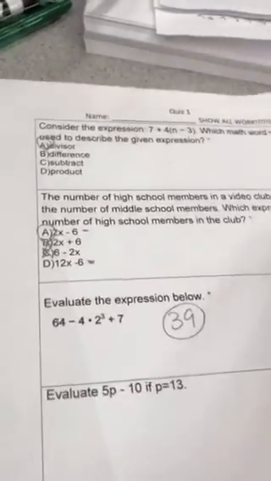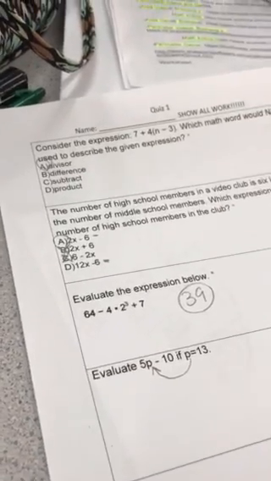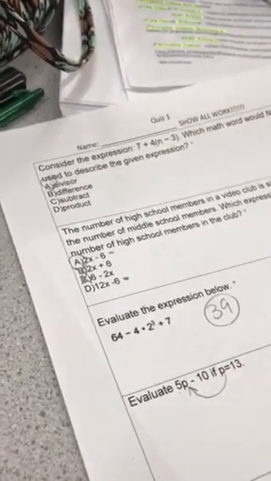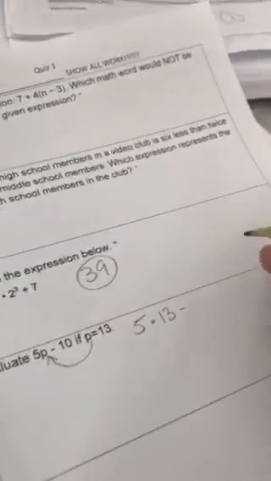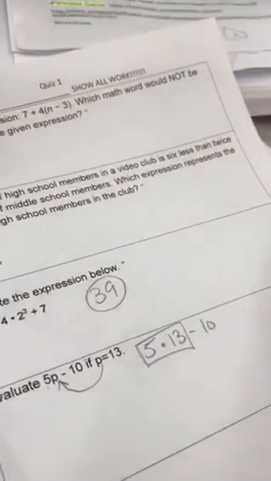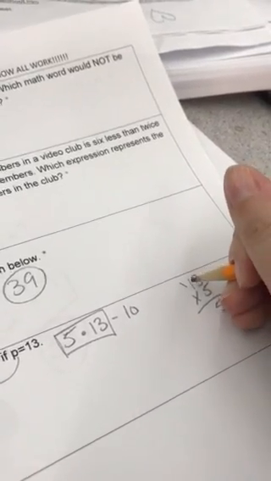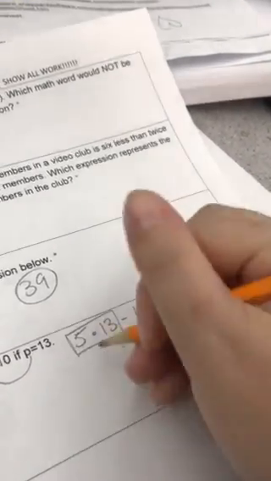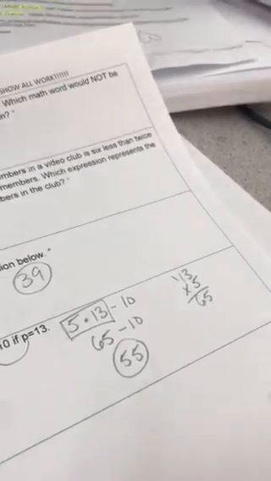Okay, so this one is all we're doing is putting P in here. When it's right next door, it means that we're doing multiplication. So I have 5 times 13 minus 10. Order of operations again, I have to do multiplication first. If you don't know what 5 times 13 is, I'm going to do this: 5 times 3 gives me 15, I carry the 1. 5 times 1 gives me 5, plus 1 gives me 6. So I got 65 minus 10 gives me 55. Not too hard when we remember what order of operations we do.